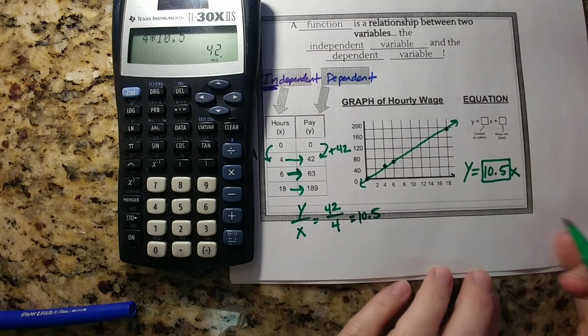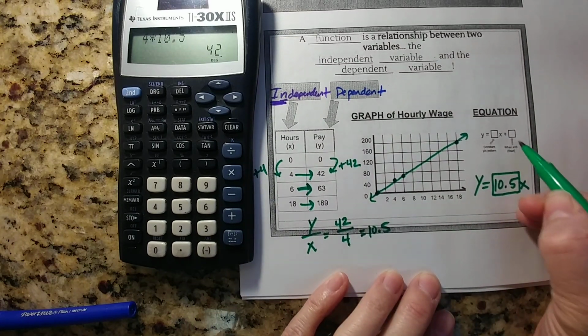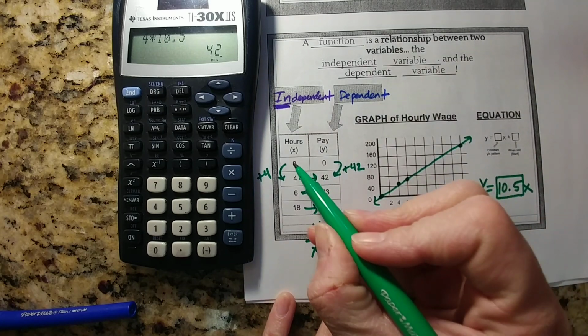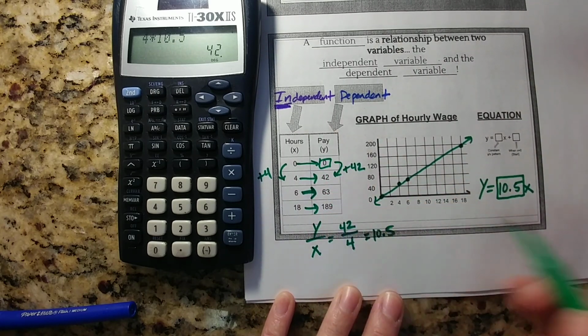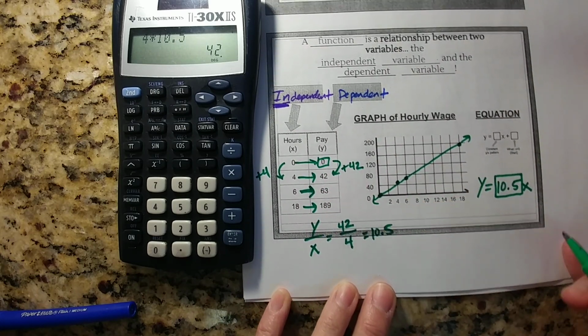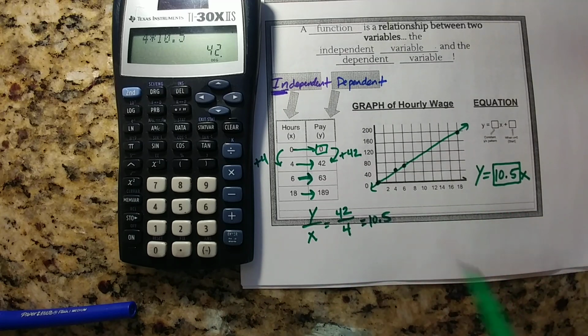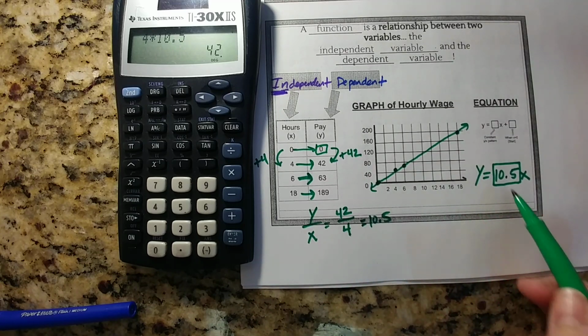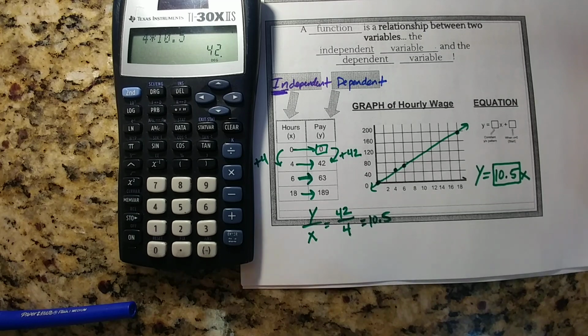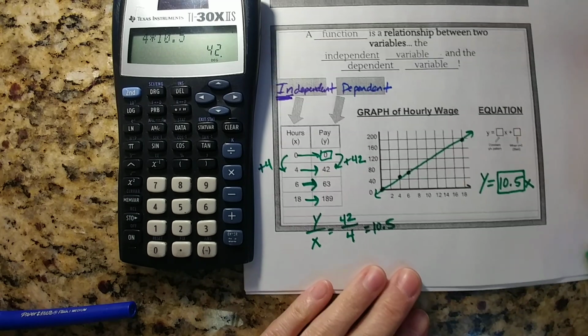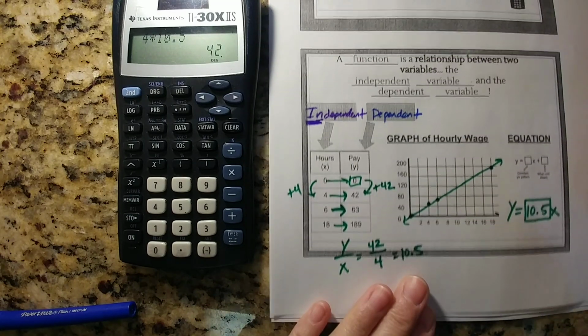It should, because if you think, this second number is when x is 0, and when x is 0, y is also 0. So this would be 10.5x plus 0. So it looks like we're making $10.50 for every hour we work. All right, so there's our first one. Let's look at our next example.